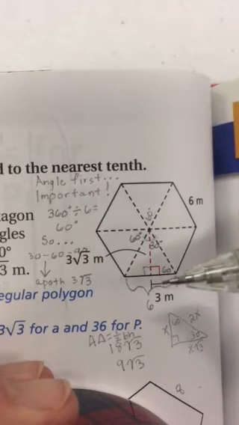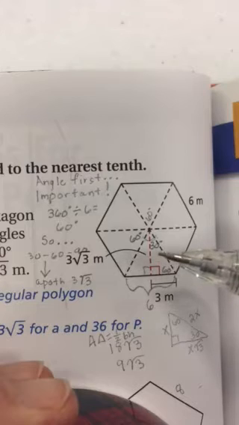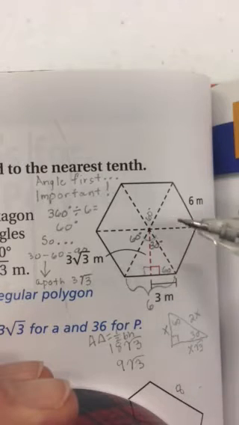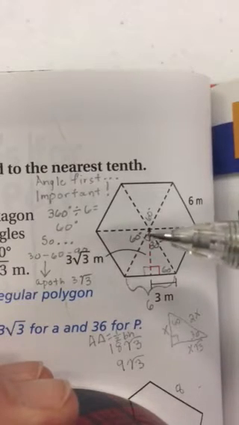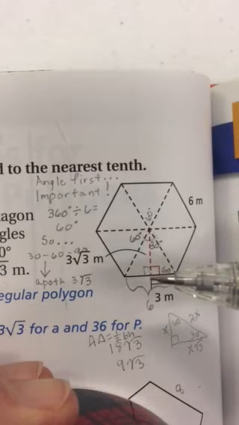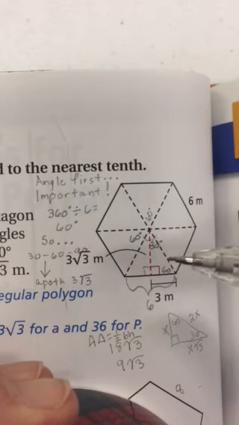What we don't have all the pieces of the puzzle to do is to solve for the area of this triangle, and we must do that in order to be able to solve for the area of the whole polygon. When we draw our apothem in this bottom triangle, you can see that it splits it into 2 right triangles.